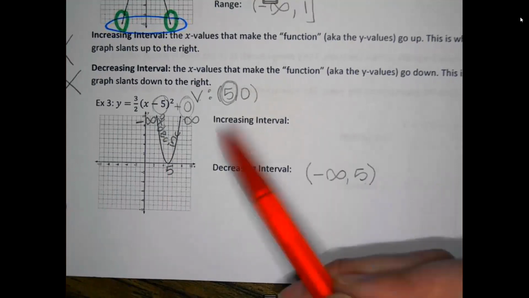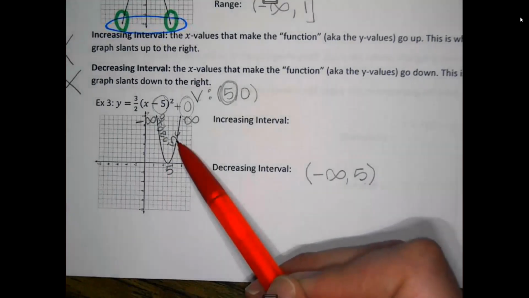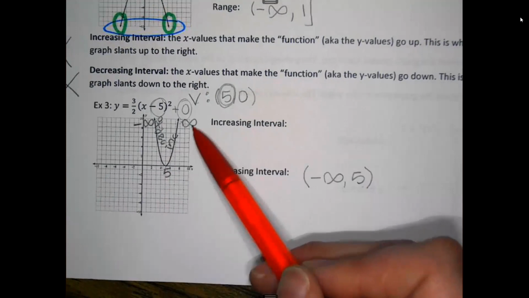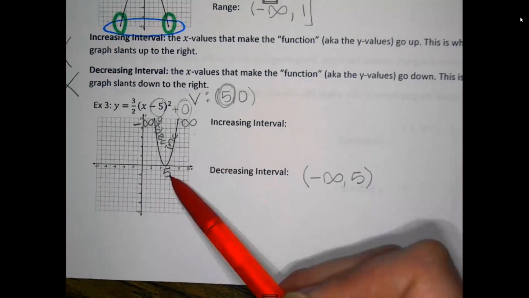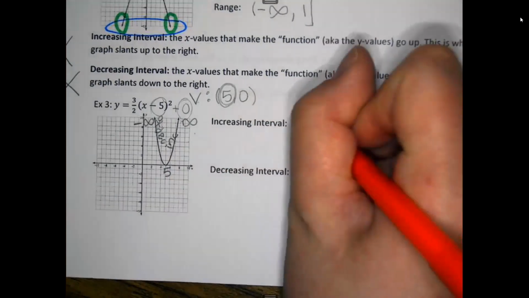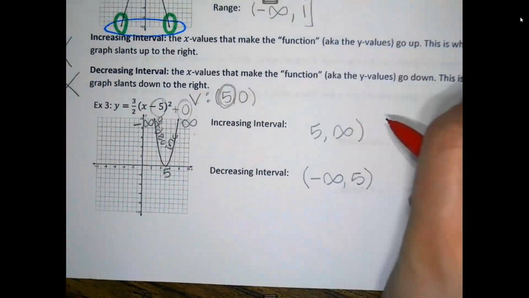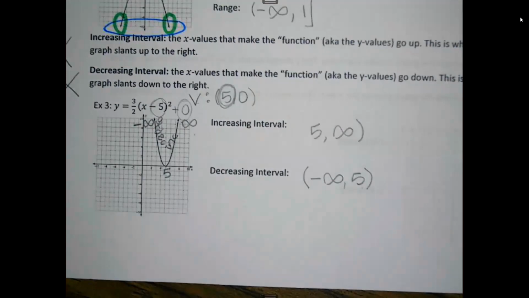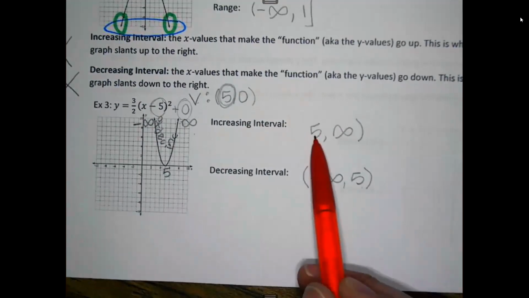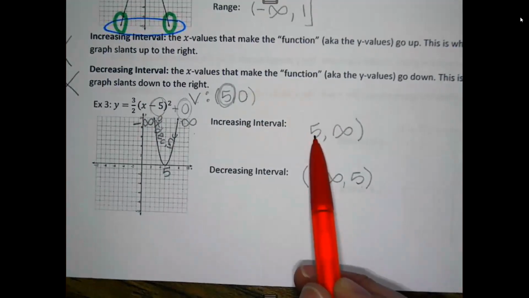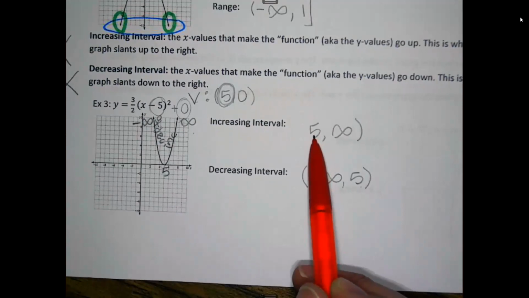Okay. The word increasing is in between what numbers? 5 and infinity. Infinity always gets a parenthesis. We never have to wonder about that one. We put a bracket if it's true for the definition, and a parenthesis if it's not true.